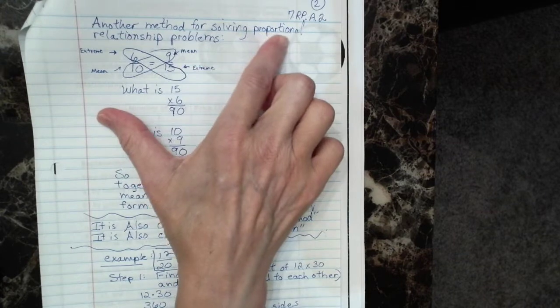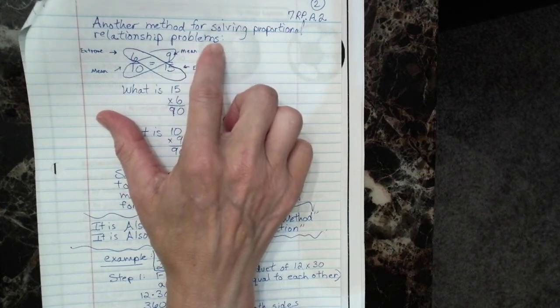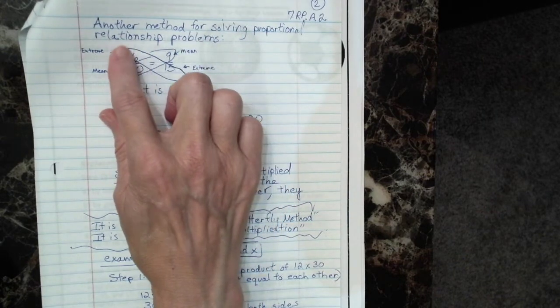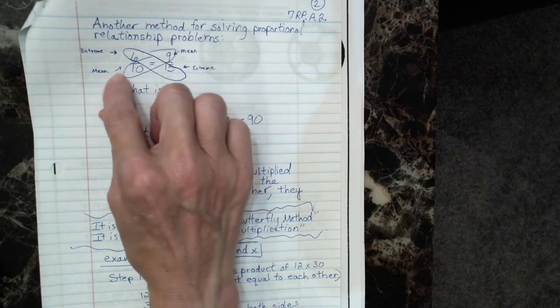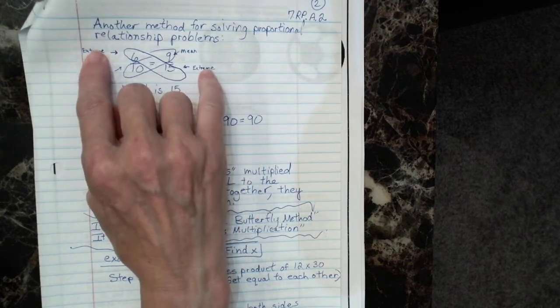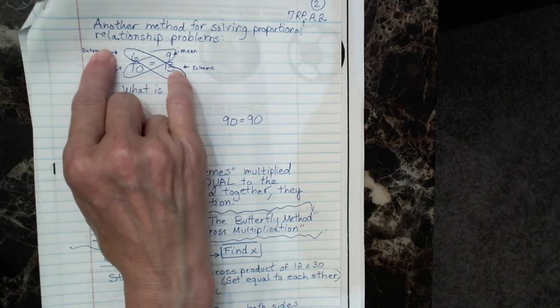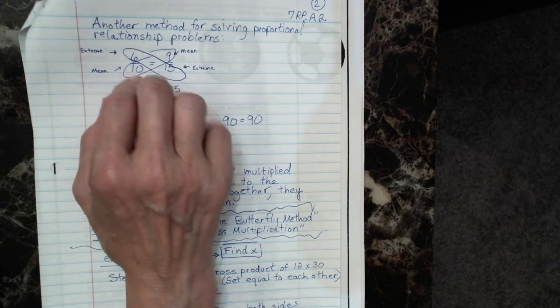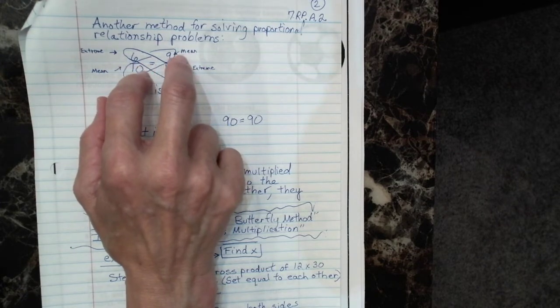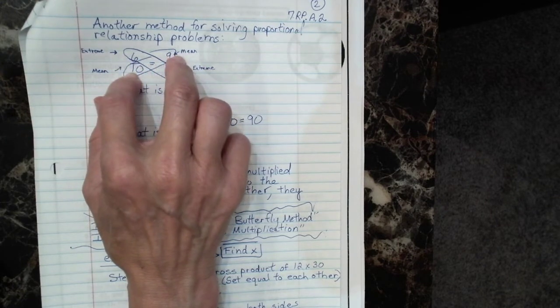Another method for solving proportional relationship problems is when you put a circle around the two extremes, which is the top left and the bottom right. Those digits are called the extreme digits. And the means are bottom left and top right.